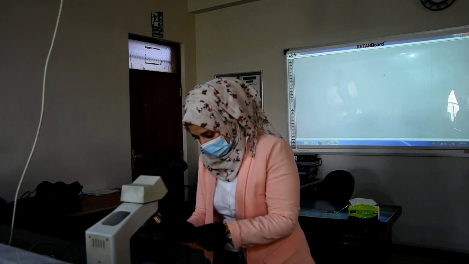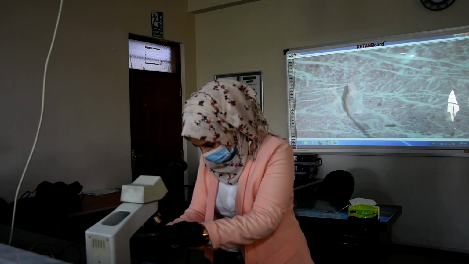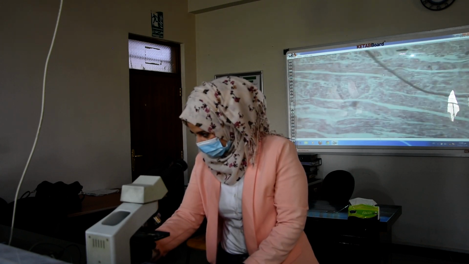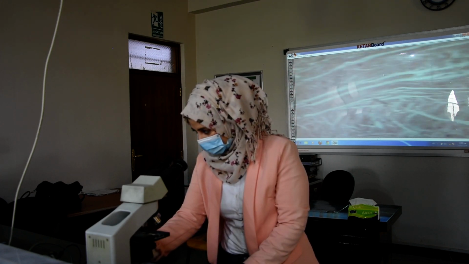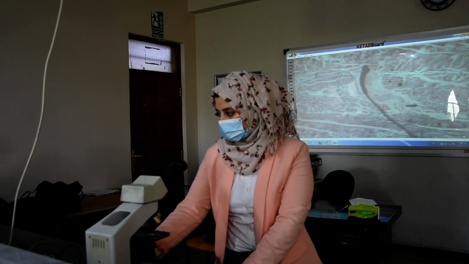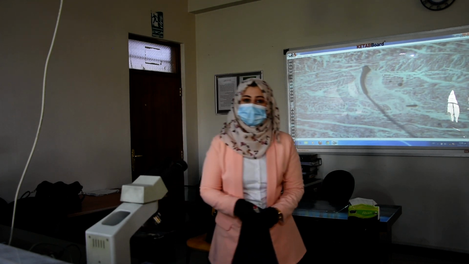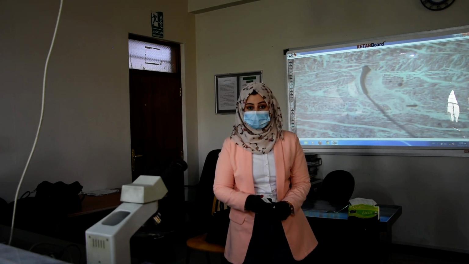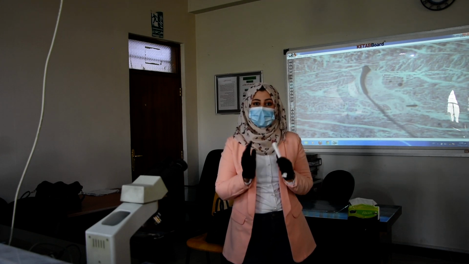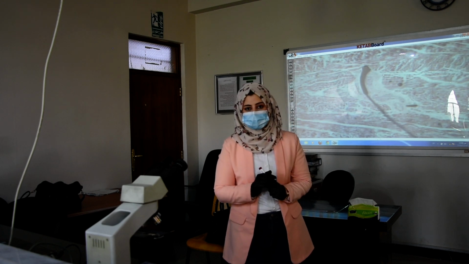Okay. There are many slides that show and explain the types of valves. We have four types of valves located at the heart. Two are called semilunar valves, right and left, and two are called atrioventricular valves, also right and left.